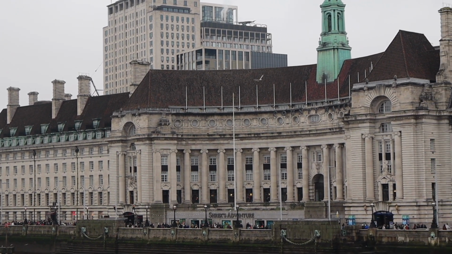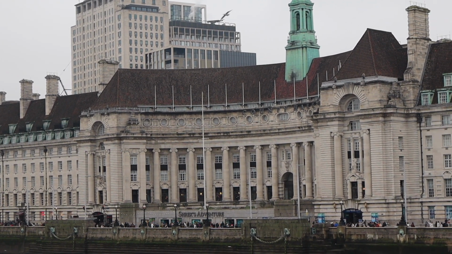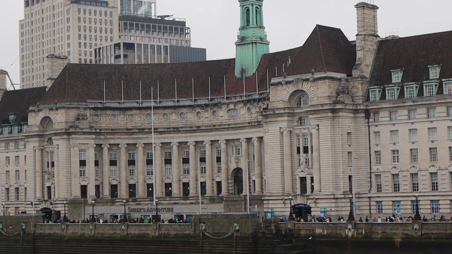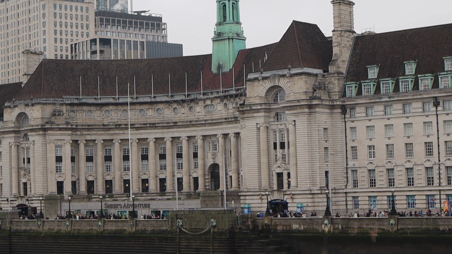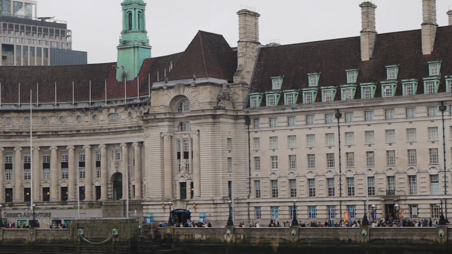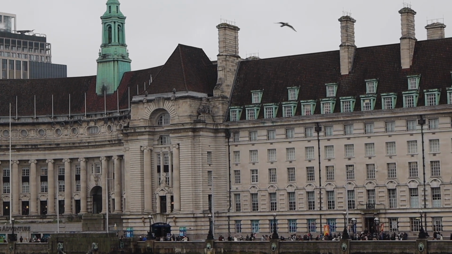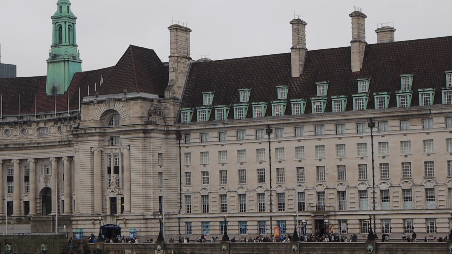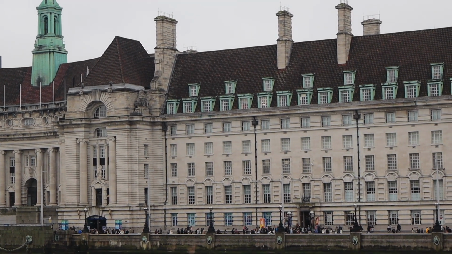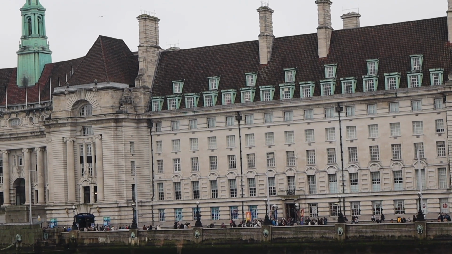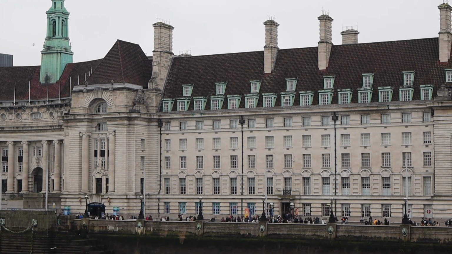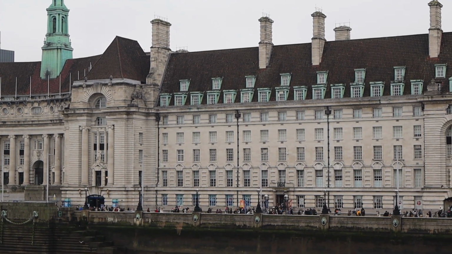Now, the cabinet is formed by the Prime Minister, usually as it is everywhere. The ministers are responsible for specific government departments like health, education, or defense. Now, the legislative process takes you back to the House of Commons.